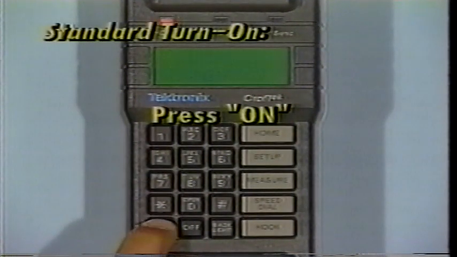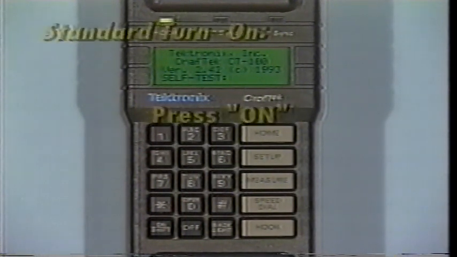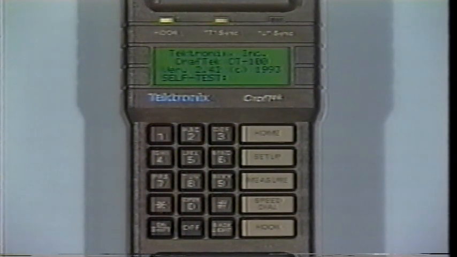To turn on the Craftek, simply press the On button and it performs a self-test. The self-test takes approximately 15 seconds. At the completion of the self-test, the home screen is displayed, which displays a summary of the current Craftek settings. These settings will be the same as they were when the unit was last turned off.